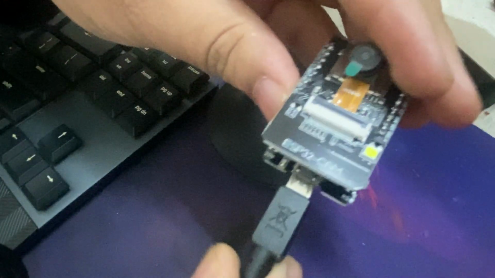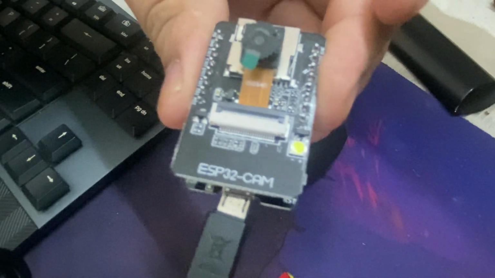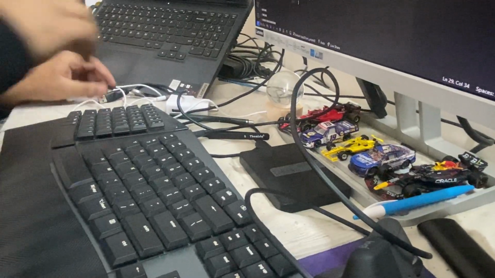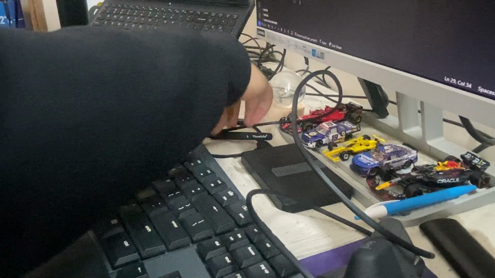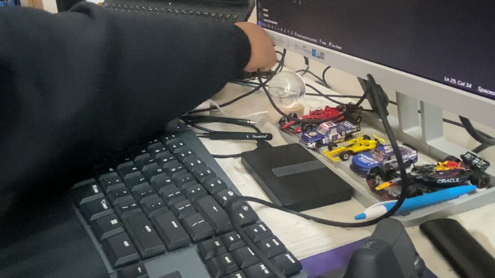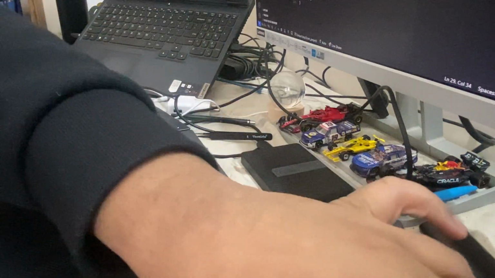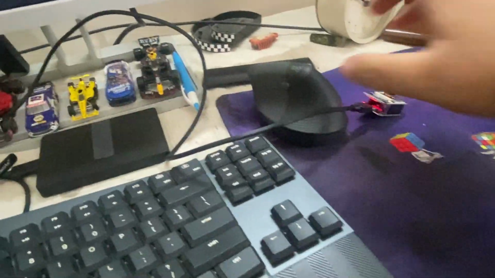So I'm going to attach this thing to my laptop. I hope I don't blow up anything. So yeah, this thing is attached.